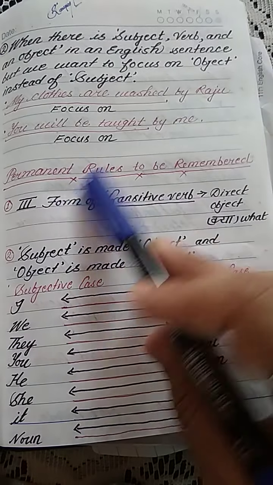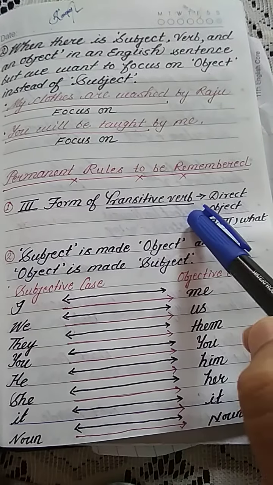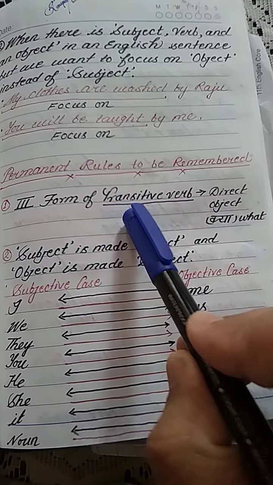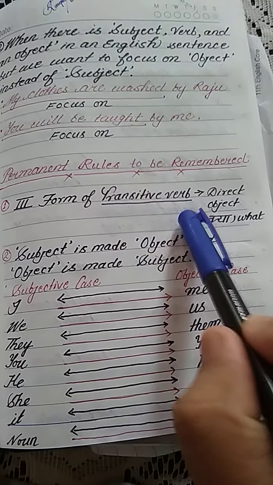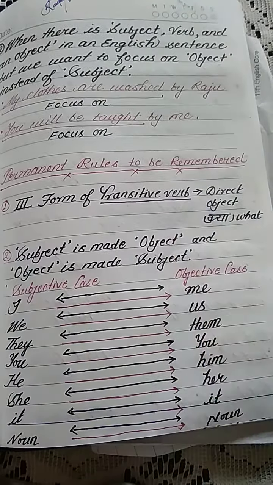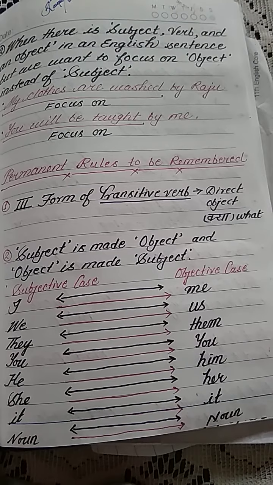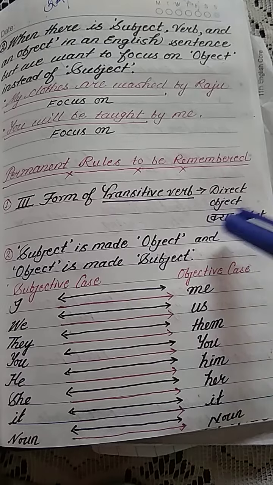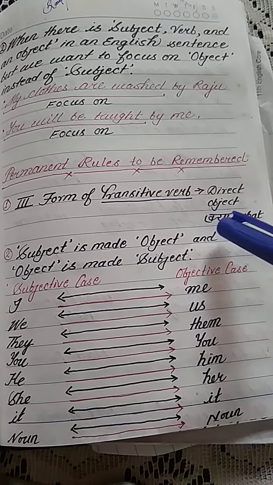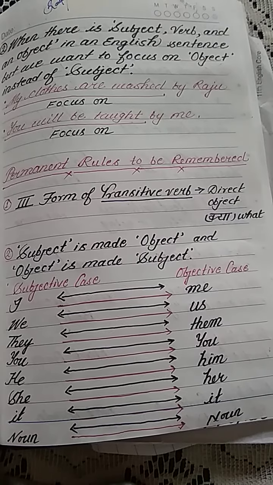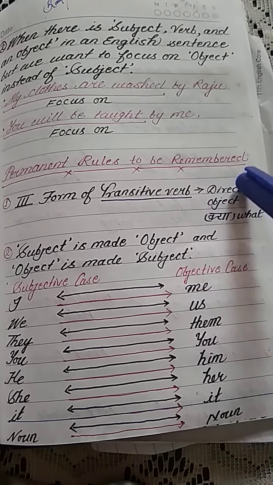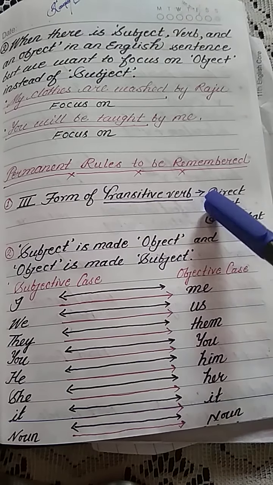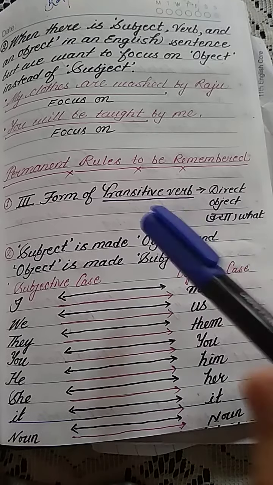Transitive verbs: you must be getting confused about what transitive verbs are. There are two kinds of verbs in English: transitive verb and intransitive verb. Transitive verb is the verb which is just followed by a direct object. Earlier, in the structure of an English sentence, I taught you, O is for object. An object is known with the help of two words, kya or kise. So the answer of kya is always the direct object. If you have not understood what a transitive verb is, let me clear it more with an example.